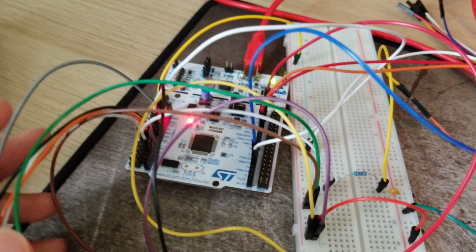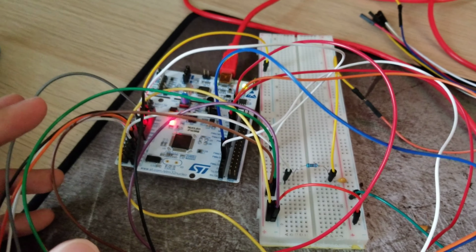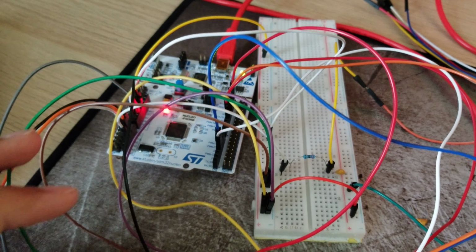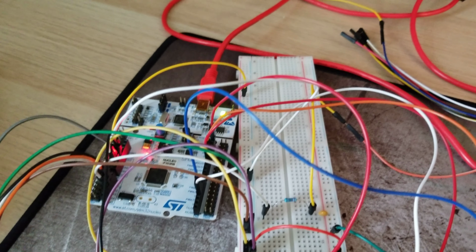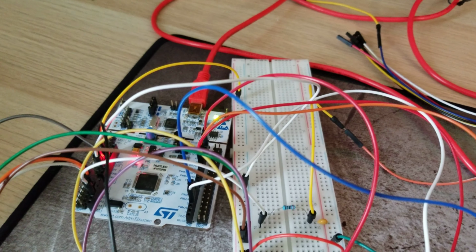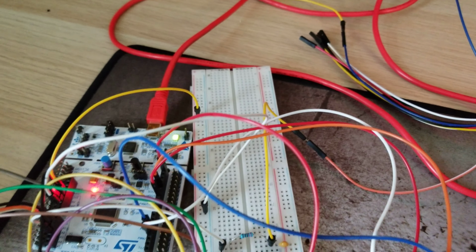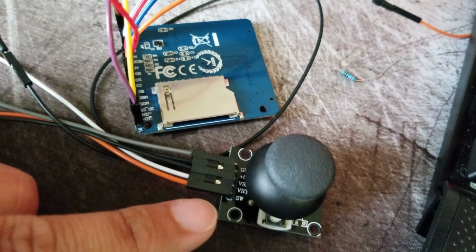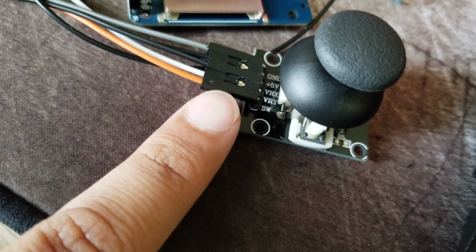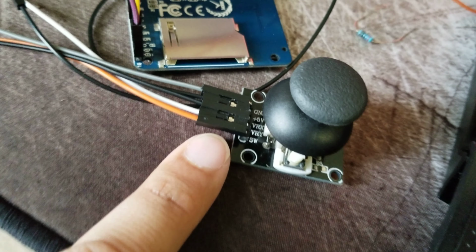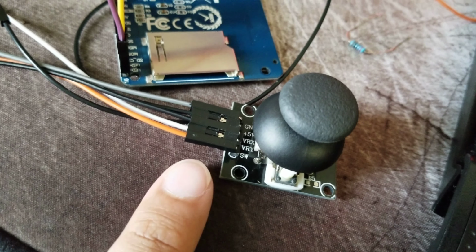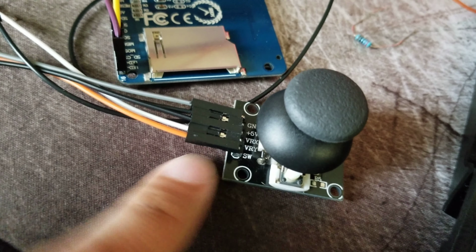All of the GPIO configurations are detailed in the report, so you can refer to that for exactly how everything is hooked up. But to give a gist of it, the joystick is configured to ADC1's channel 1 and 0, and then it has this switch signal. We didn't use the switch button before, but I'm using that in this project, and that's configured to a GPIO as an interrupt input.